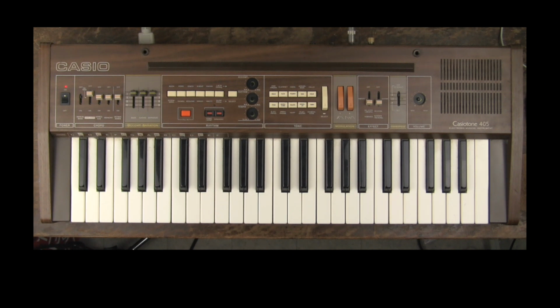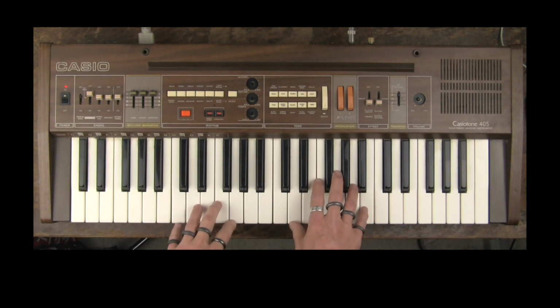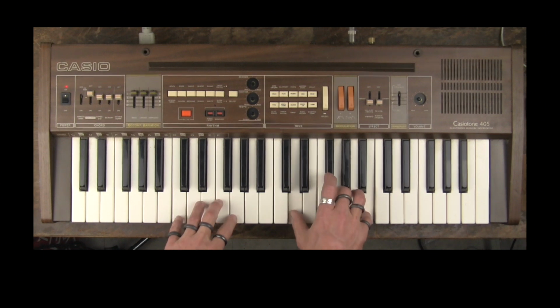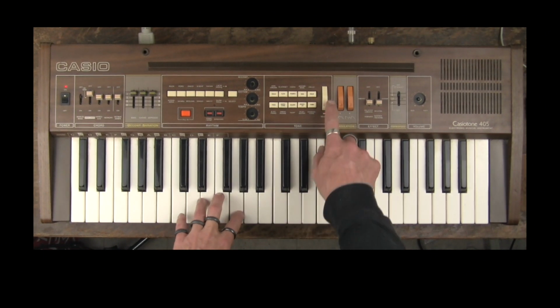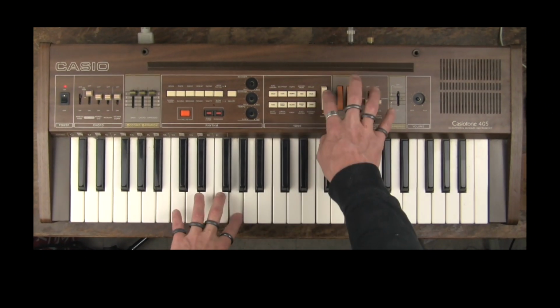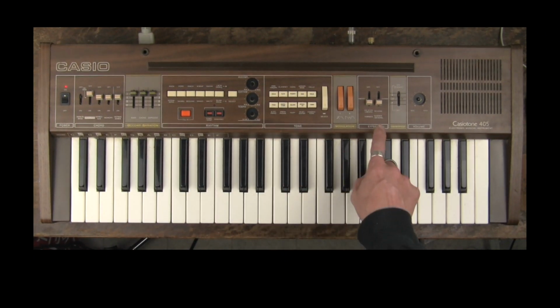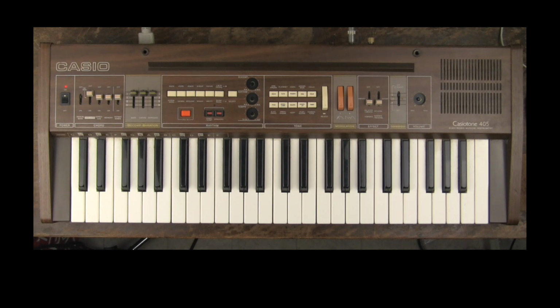I'm going to start. We have it set to, what would this make it? Funny. Yeah, funny, which is not very funny. We have the delayed vibrato on to give it some flavor.